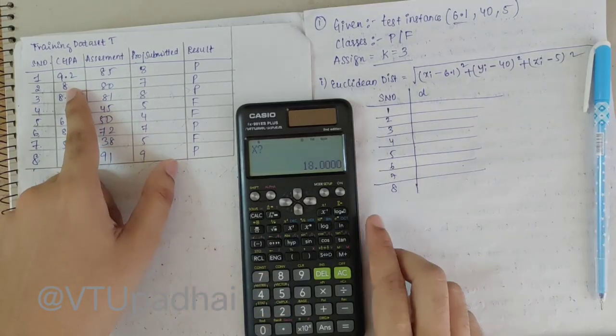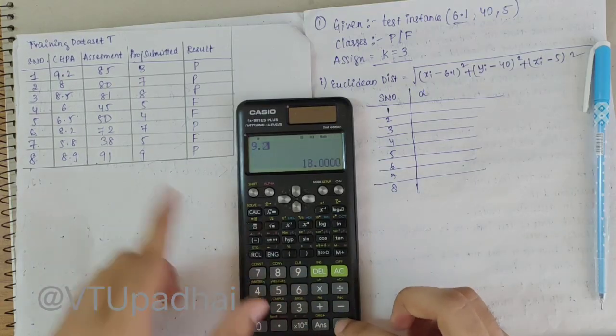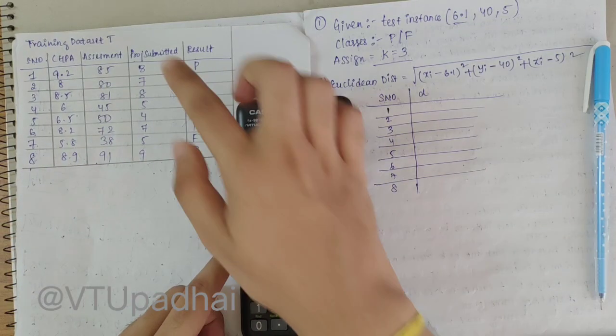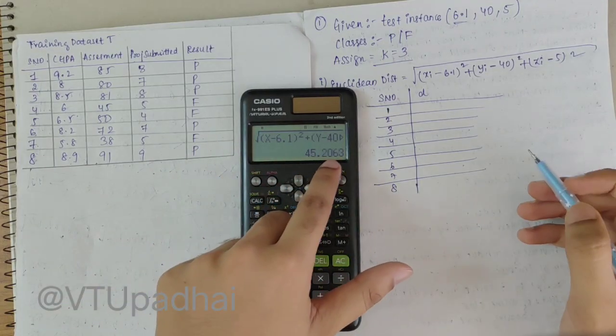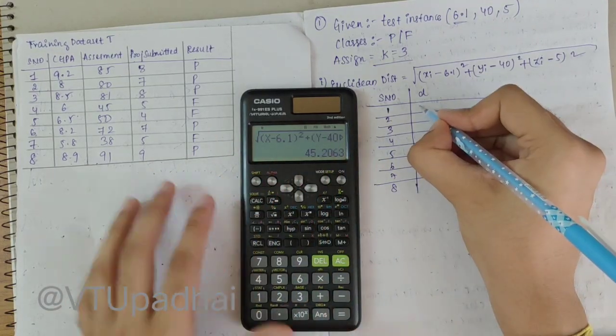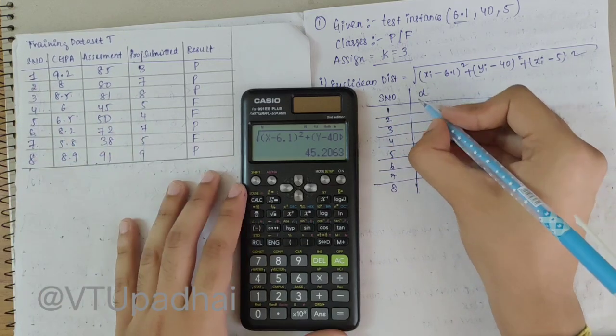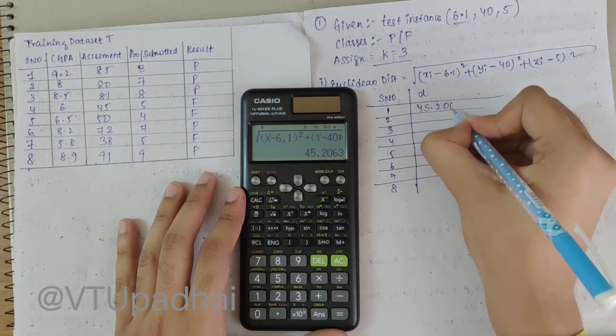So firstly here the input is 9.2, so I'll write 9.2 for x, and for y I have 85, and then for z I have 8. So when I substitute all three, I get 45.2063. 45.2063 is the distance for this first serial number's values. Okay, so I'll write here 45.2063.